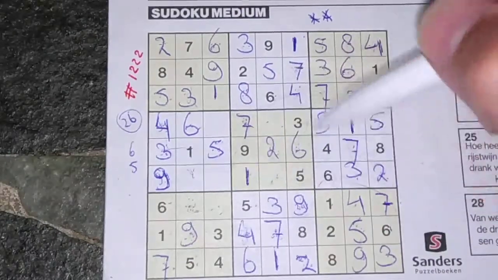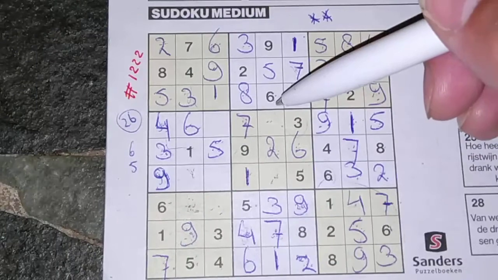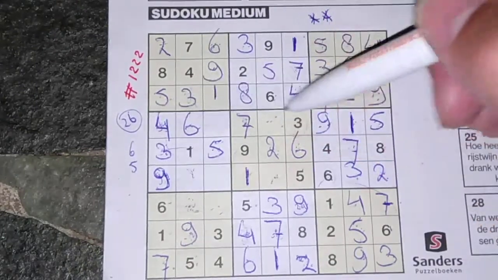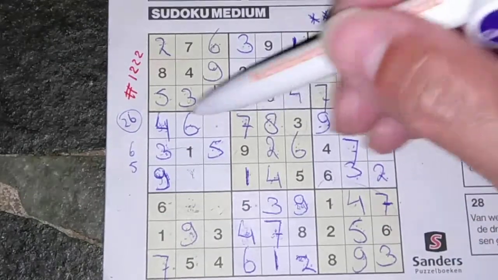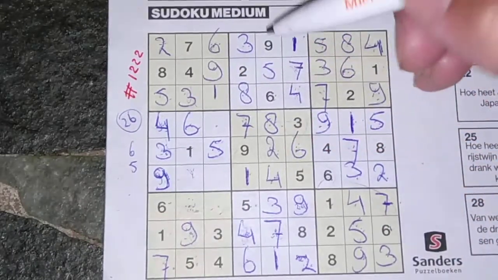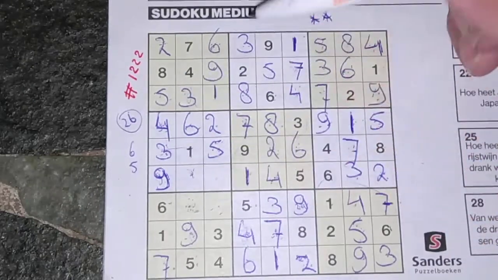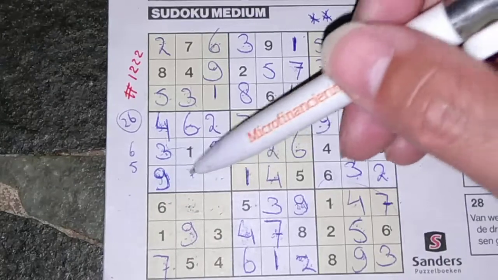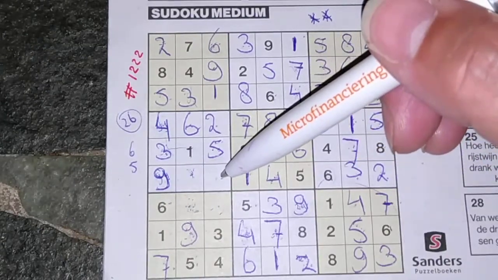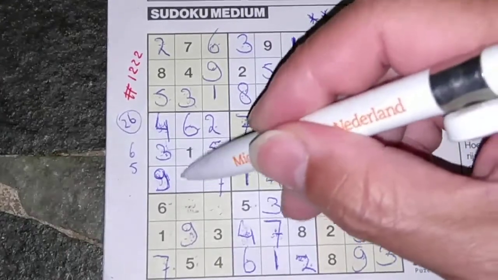2 boxes left in this big square for the numbers 8 and 4. We have a 4 here, no 4 there. 4 should be here and 8 goes there. 1 number left in this row for the number 2. 2 boxes left in this big square for the numbers 8 and 7. We have a 7 here, no 7 there. 7 should be here and 8 goes there.